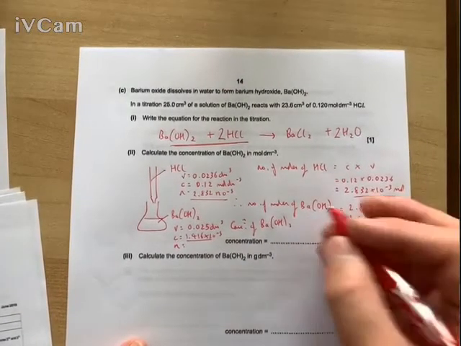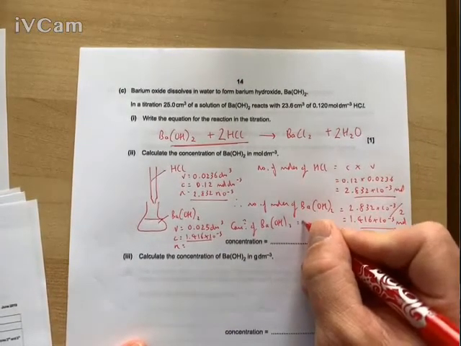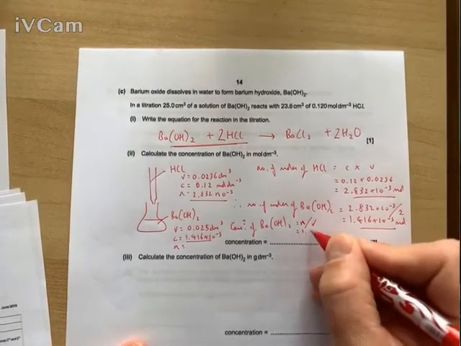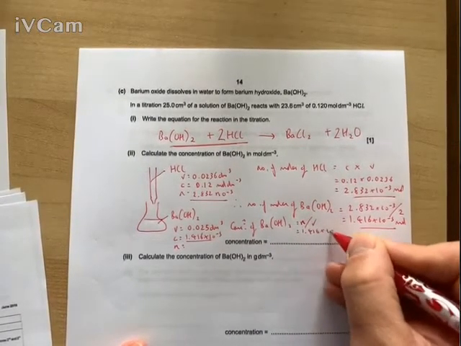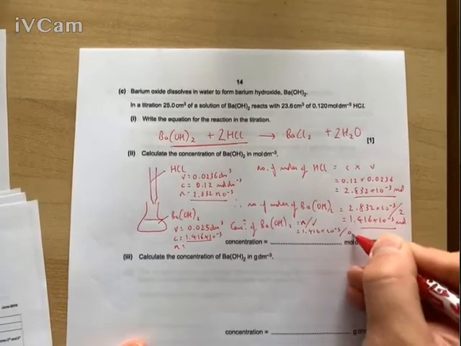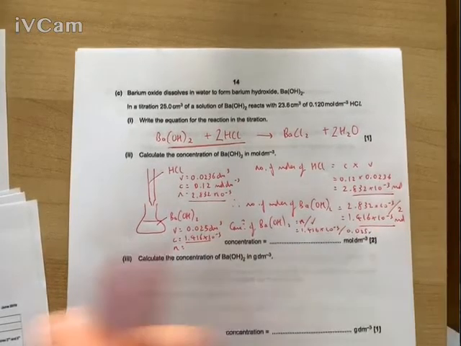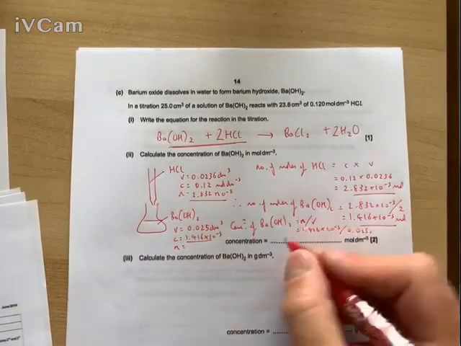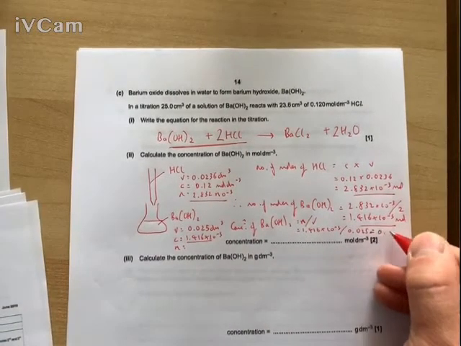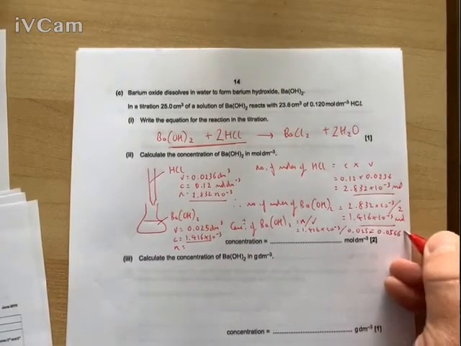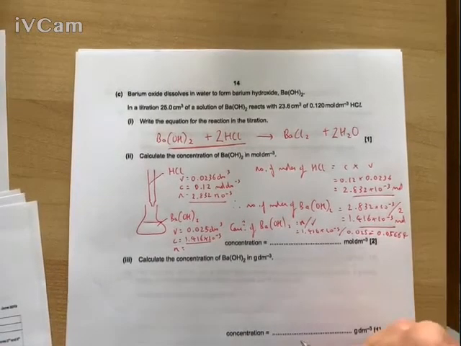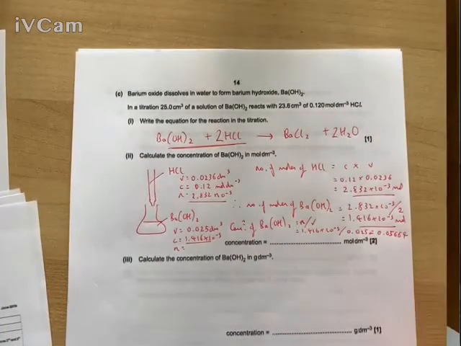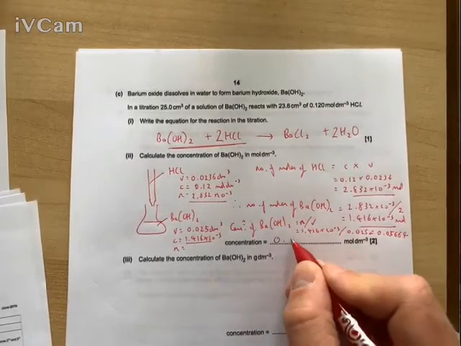So we've got this number of moles. So concentration is the number of moles divided by the volume. So 1.416 times 10 to the minus 3 divided by 0.025. So I've got from that 0.05664. Now I can write that all down if I like, or I can round appropriately. Everything I've been given here is to 3 significant figures, so I can go 0.0566.